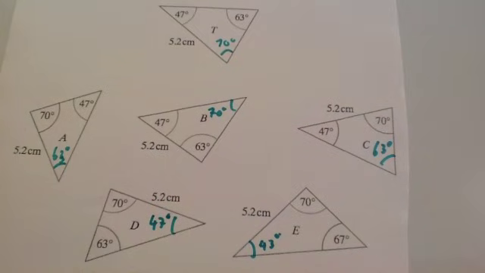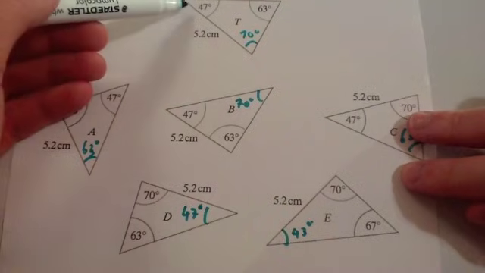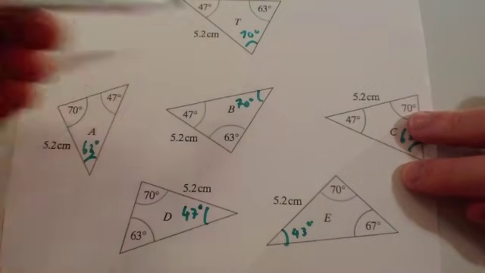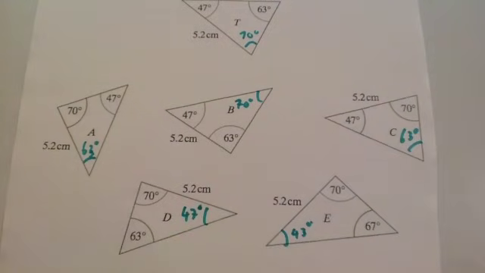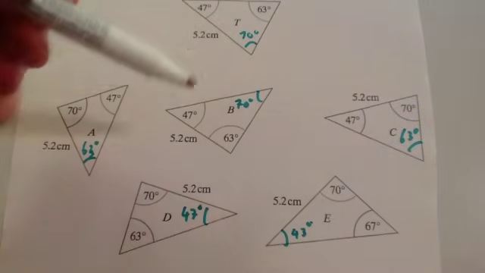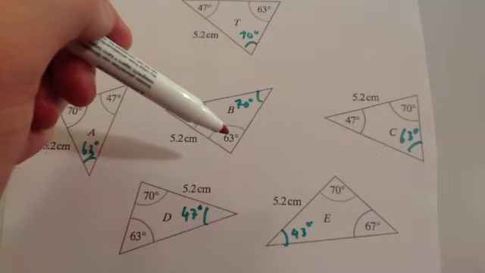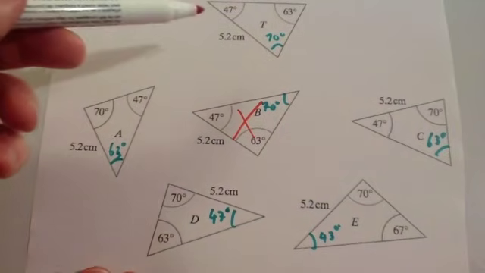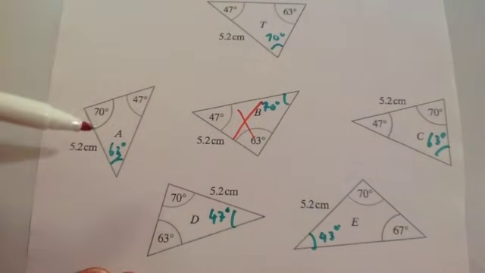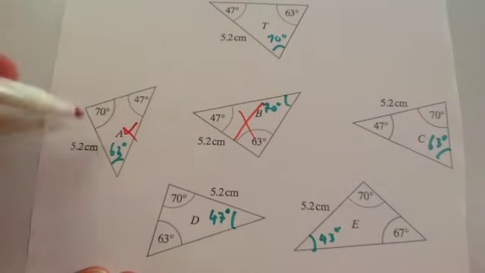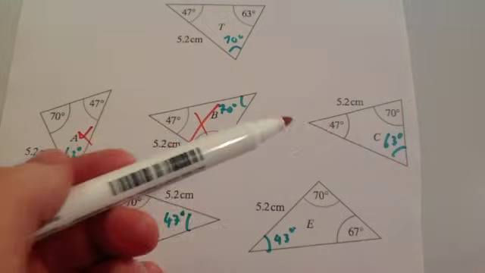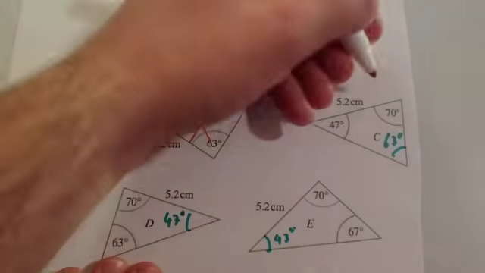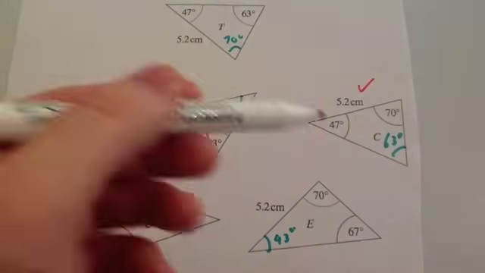Let's work out which ones are congruent to T. You want the 47, the 5.2, and then the 70. That would be angle, side, angle. So you're looking for the 47, the 5.2, and the 70. This one's got the 47, then the 63 degrees, and the 5.2, so it's not B. Again we're looking for 47 and the 70, and the 5.2 between them. Not A, because that's in between the 70 and the 63. C, it's in between the 47 and the 70. So yes, C is congruent to T, because it's angle, side, angle.